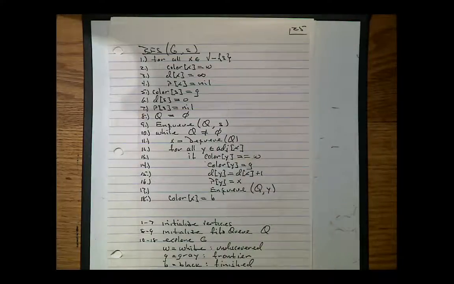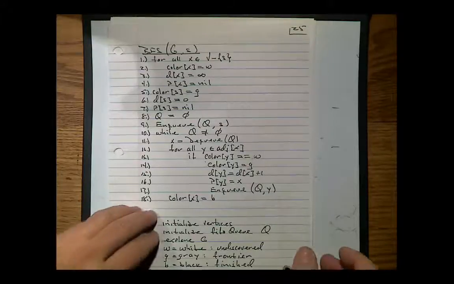I beg your pardon? No, it will not error when it ends. It just ends, and that ends the algorithm. It's not an error for it to end. It's an error for it not to end. It better end, right? All right, so let's do an example.